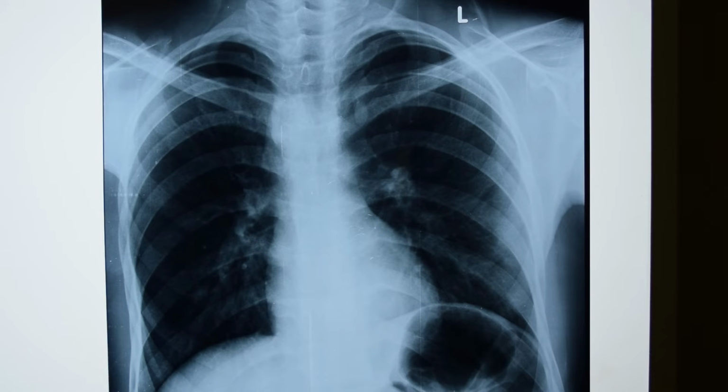At the level of the third anterior rib, first, second and third, here, this is the hilum of the right lung, and first, second and third, this is the hilum of the left lung. This impression on the X-ray is showing pulmonary vessels. At the hilum there are pulmonary vessels.